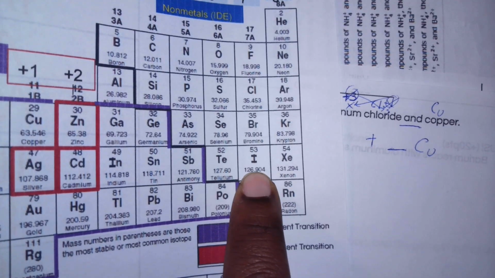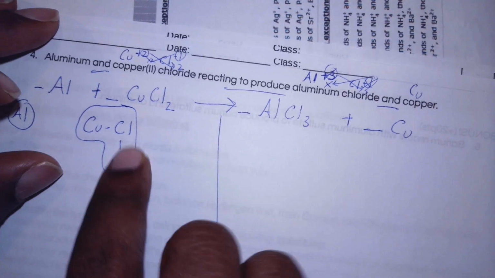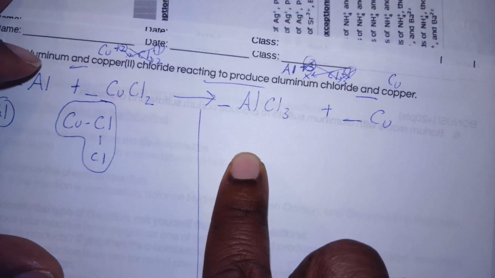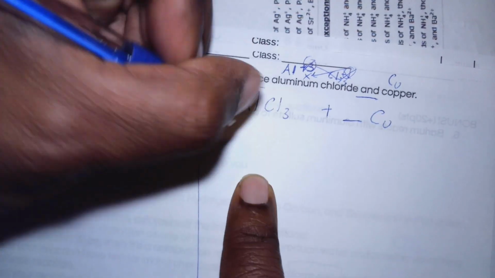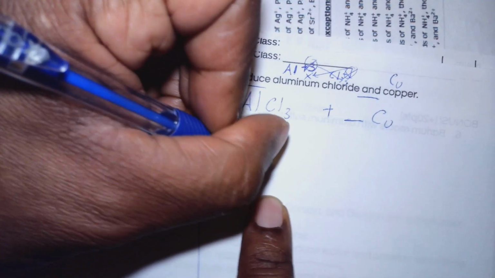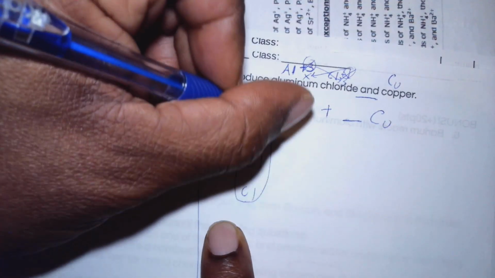If it's iodine, it's going to be a capital I, okay? That's Cl, that's chlorine. So don't think it's 3 different elements. Over here, aluminum and chloride. So you put Al and Cl. You have 3 atoms of chlorine connected to aluminum, so it's going to be written like that. And then copper is just a single atom unit.